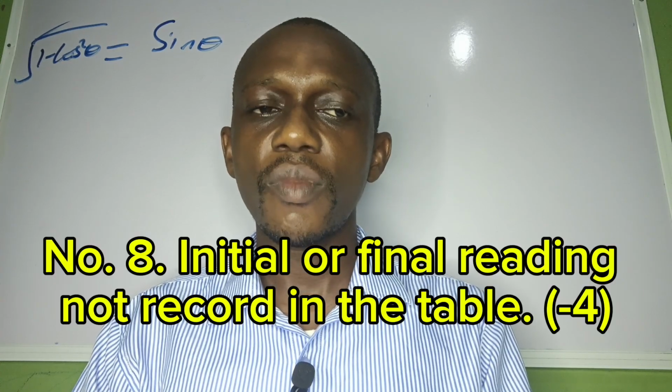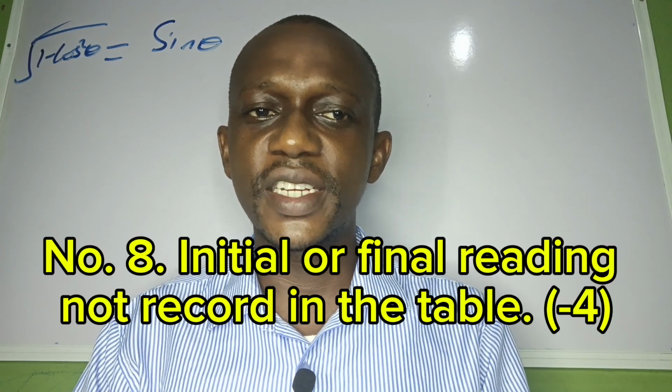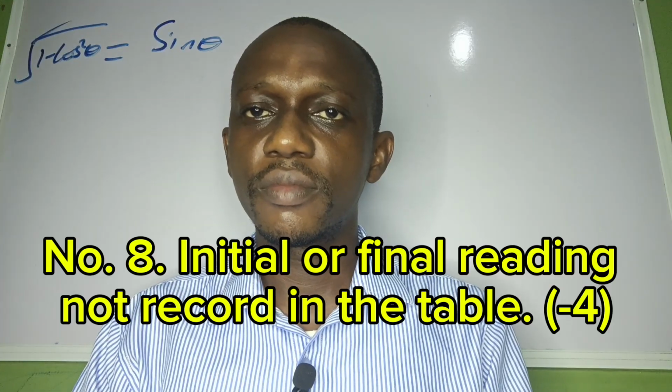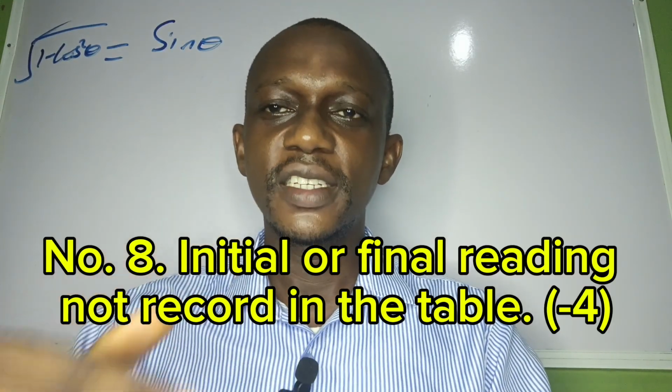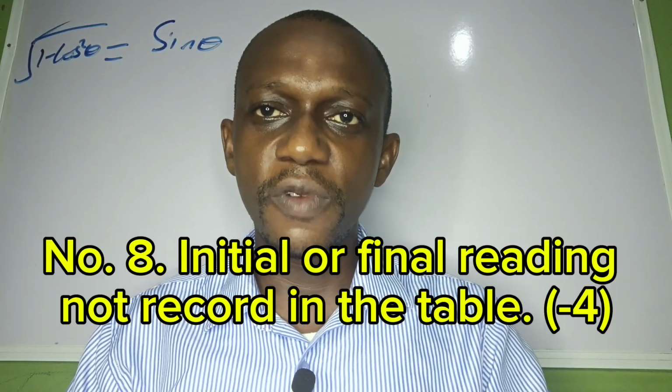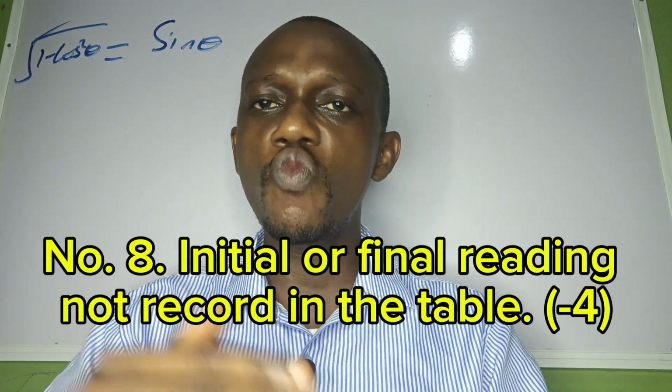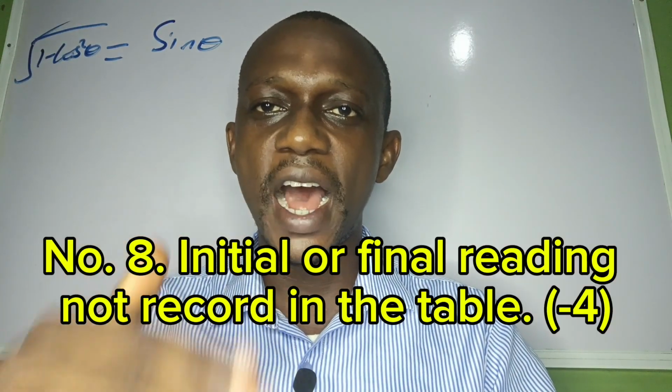Number 8, when you have your initial or final reading not recorded. Some students will write initial reading, they will have final, and they will have their theta value. But some will not put final and initial reading. You just write the theta value like that. So when you have such, -4 will be deducted.